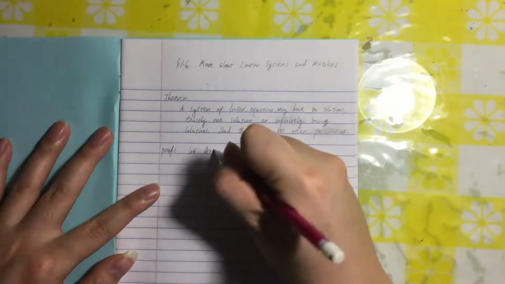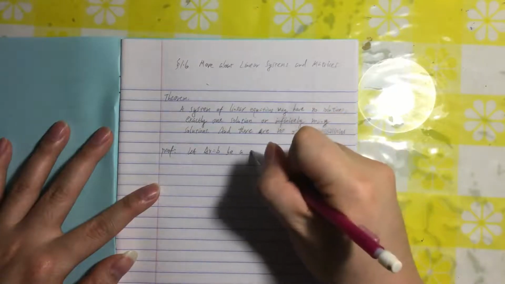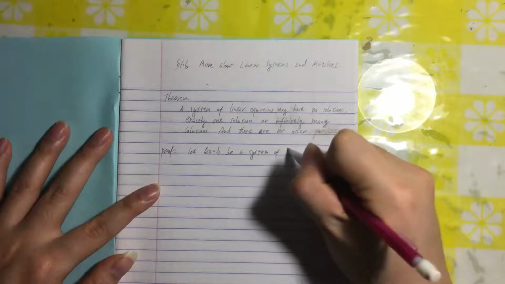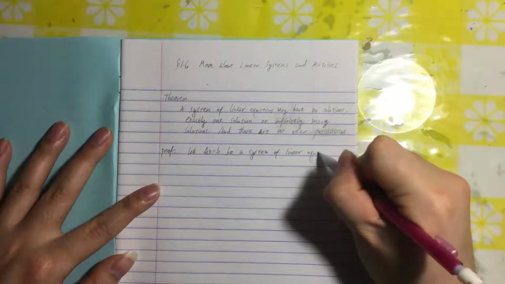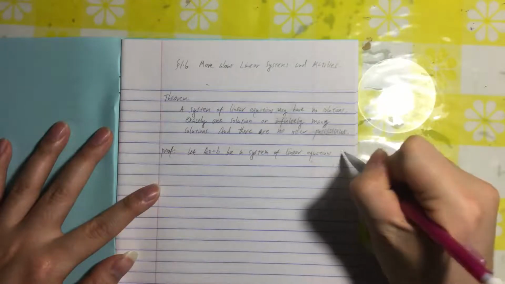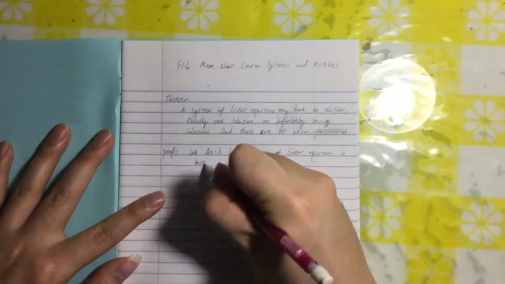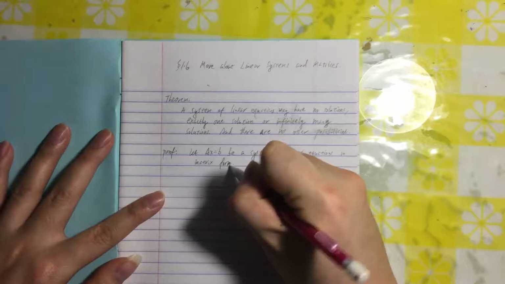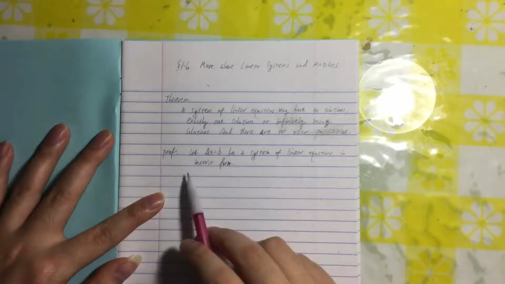Let Ax equal to B be a system of linear equations in matrix form.